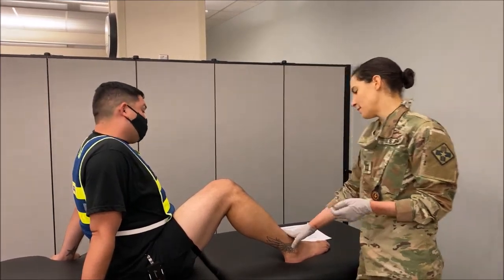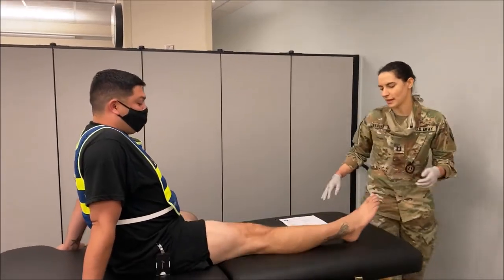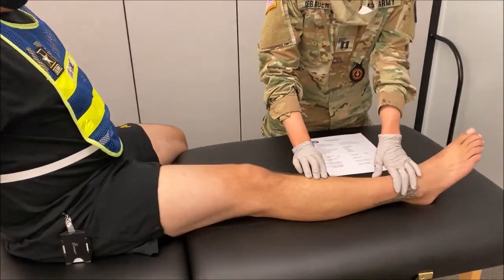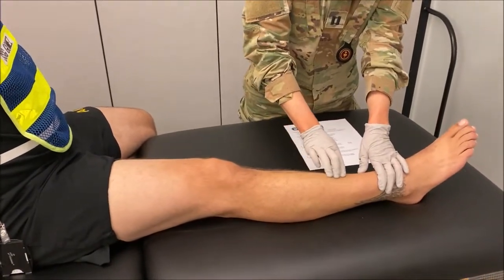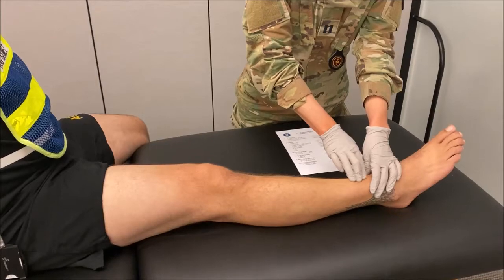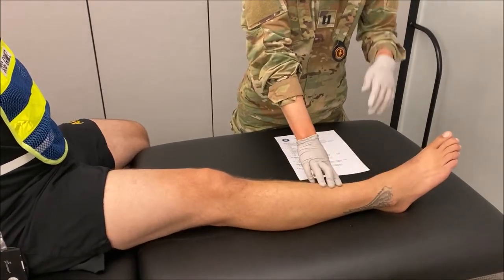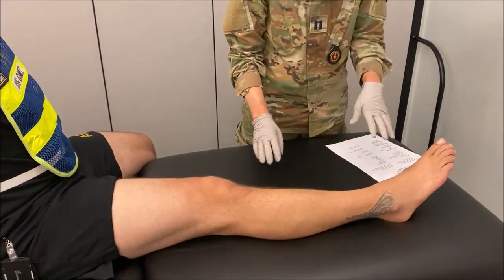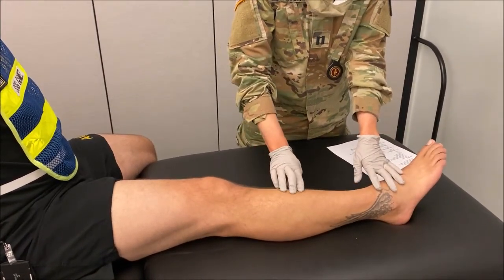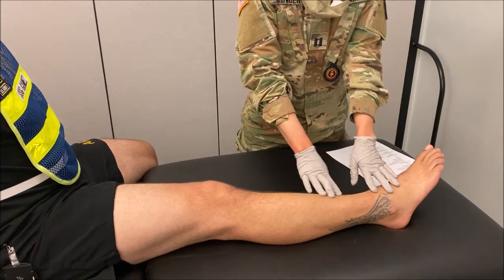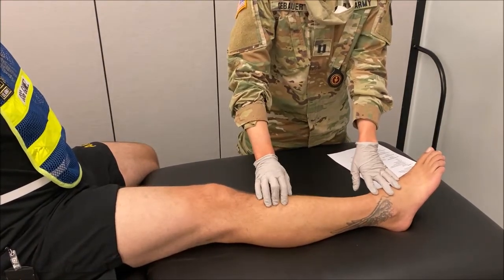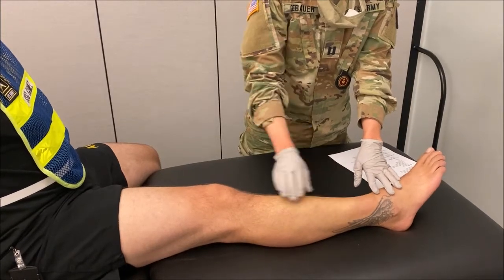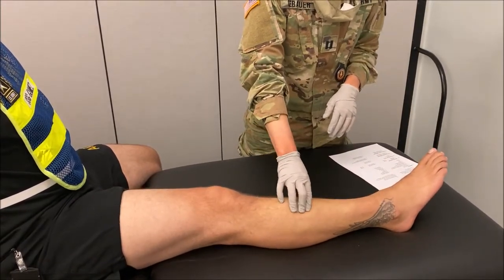The next one is the tibial crest. So that is that anterior aspect of the tibia right here. You'll feel that bony ridge coming all the way down the anterior aspect of the shin there. Next is the anterior compartment musculature. So if you go from that tibial crest right there and you go laterally from there, the large muscles that you'll palpate right there, those are your anterior compartment musculature.